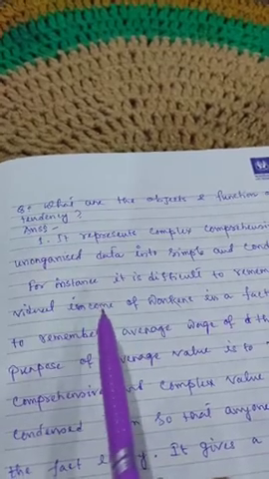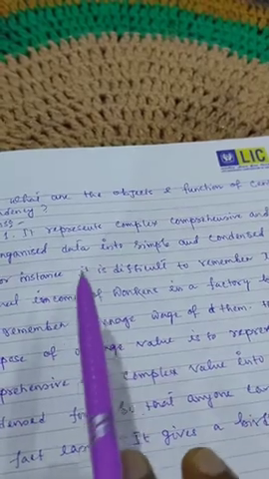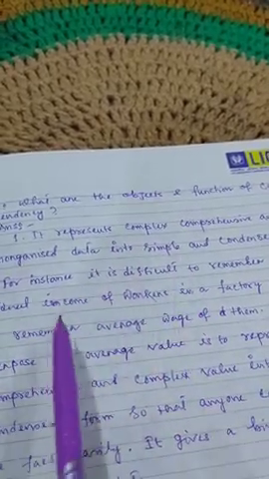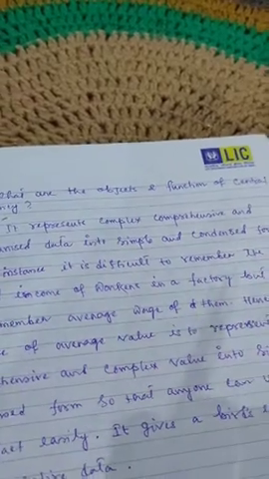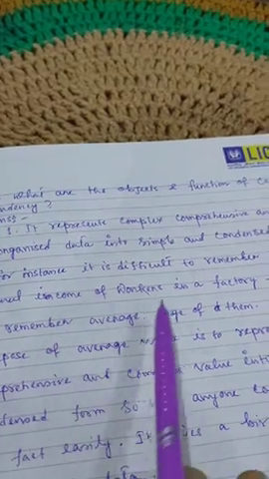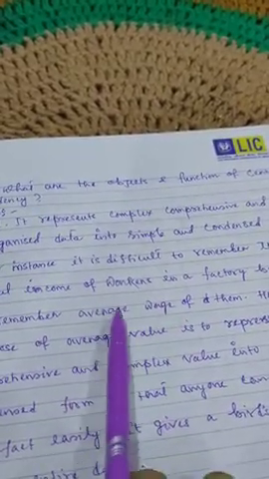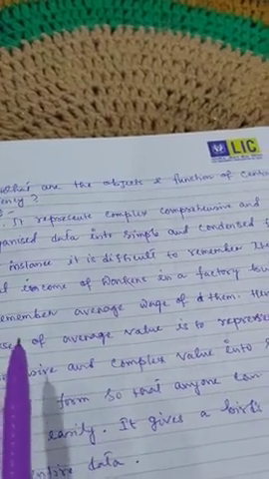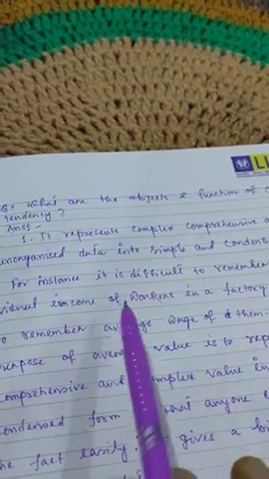Some individual worker may get a higher amount of wage and some individual worker may get a lower amount of wage. So it is not possible to remember all these things. So what should we do in such a situation? If we go through the average wage, that means if we calculate the average wage of the workers of the factory, then it is simple to remember it.